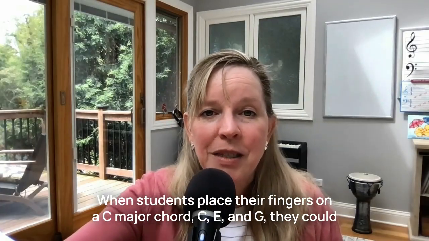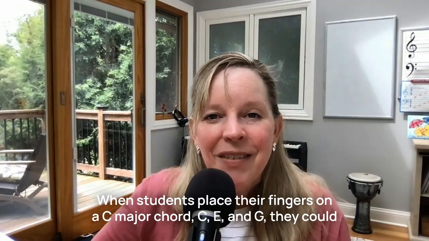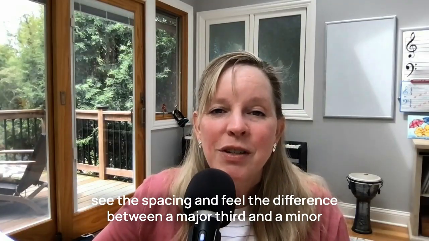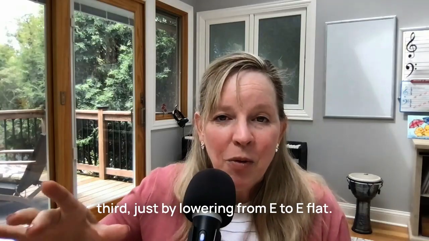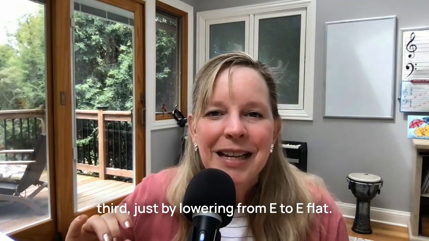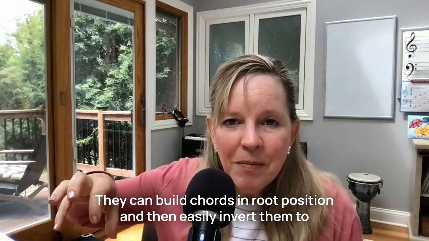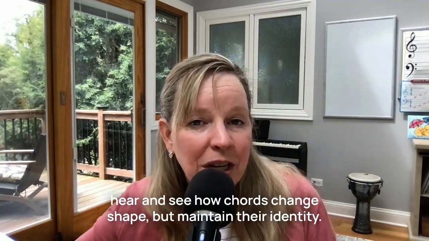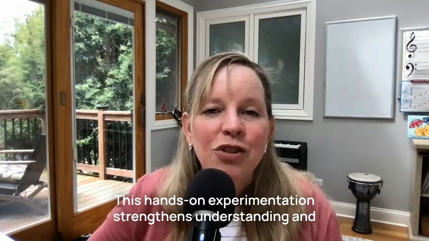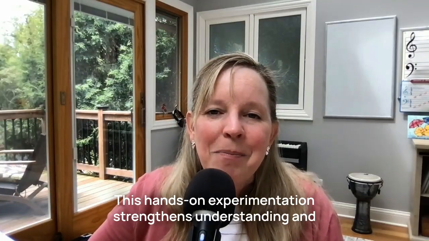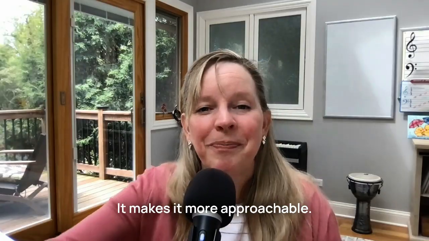When students place their fingers on a C major chord, C, E, and G, they can see the spacing and feel the difference between a major third and a minor third just by lowering from E to E flat. They can build chords in root position and then easily invert them to hear and see how chords change shape but maintain their identity. This hands-on experimentation strengthens understanding and makes harmony less mysterious. It makes it more approachable.